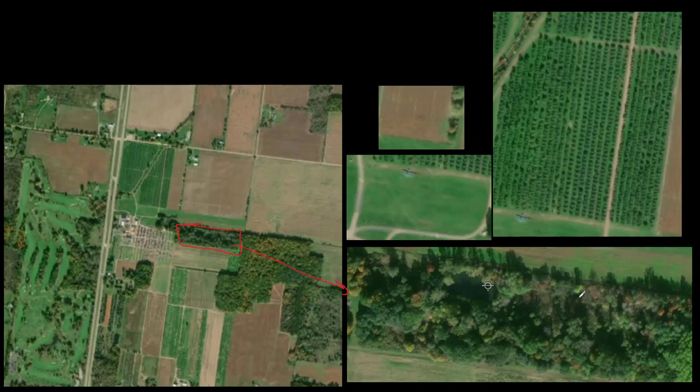I've blown it up a little bit so you can really see the pattern. And then we have this area right here, which is this image over here.